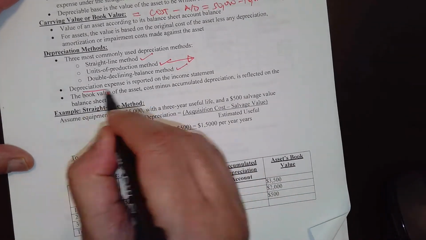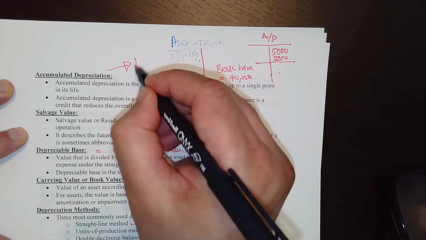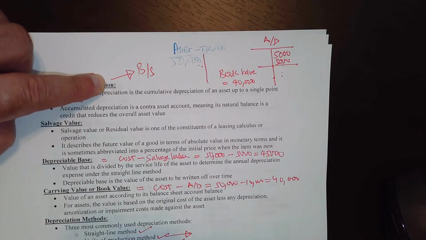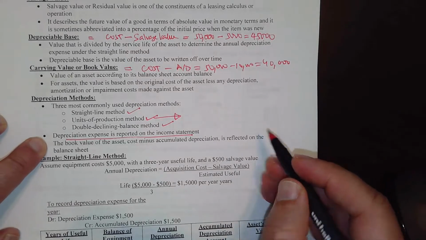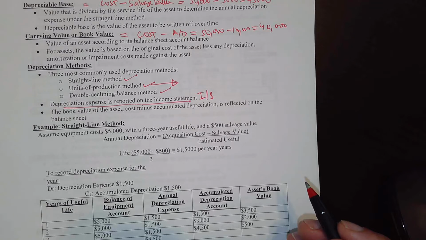Depreciation expense is reported in the income statement, and accumulated depreciation is reported in the balance sheet. Always remember that accumulated depreciation is reported in the balance sheet and the depreciation expense is reported in the income statement.